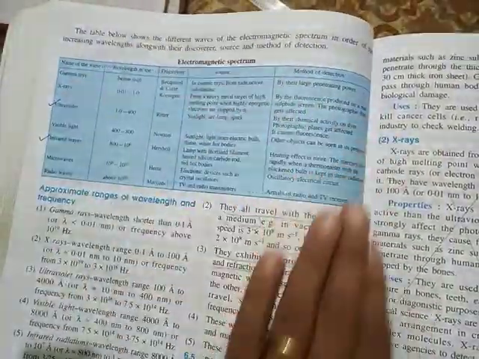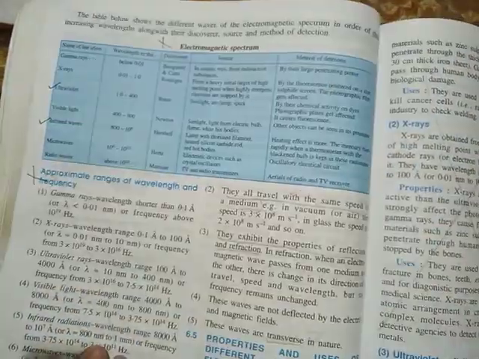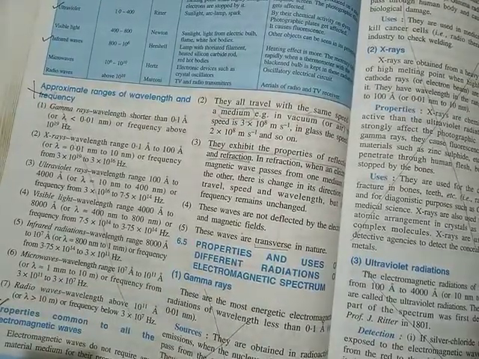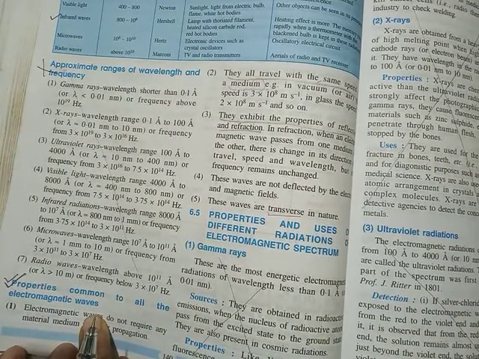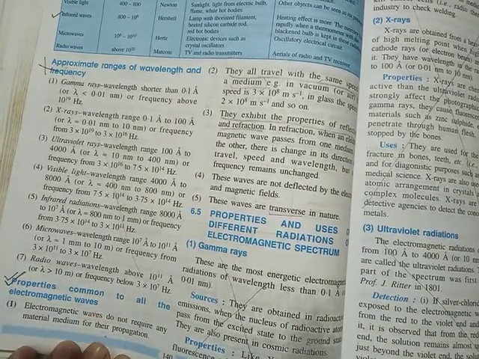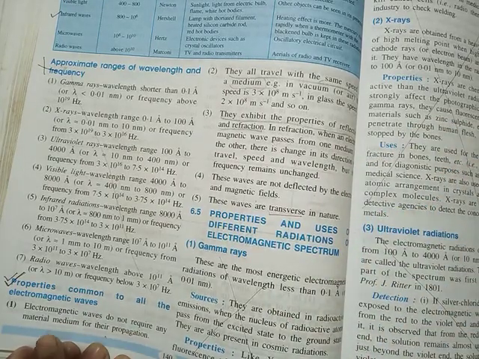Now this table gives, actually no question comes from this. If you want to study for extra information, you can study. Even ranges of wavelength you need not study. Come straight to this one: properties common to all electromagnetic waves. Like sound wave and light wave, electromagnetic waves also have some properties. What are they?